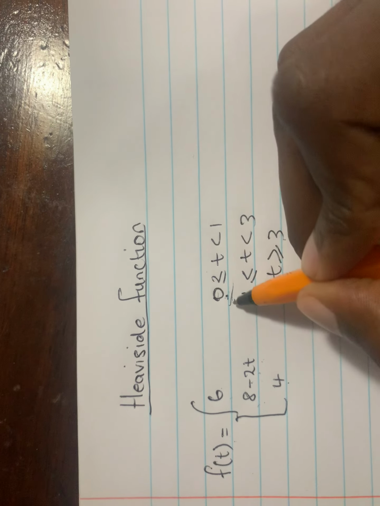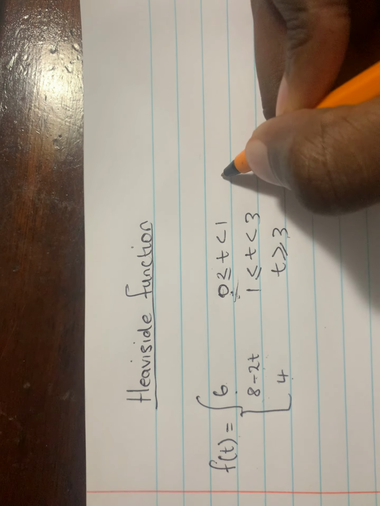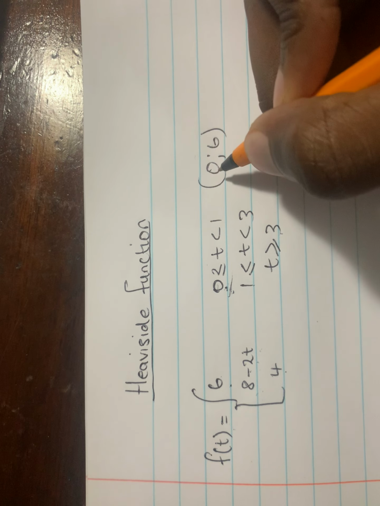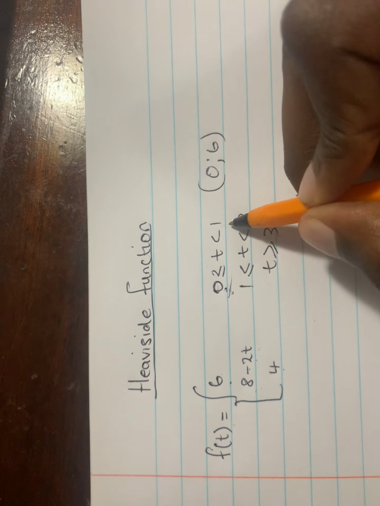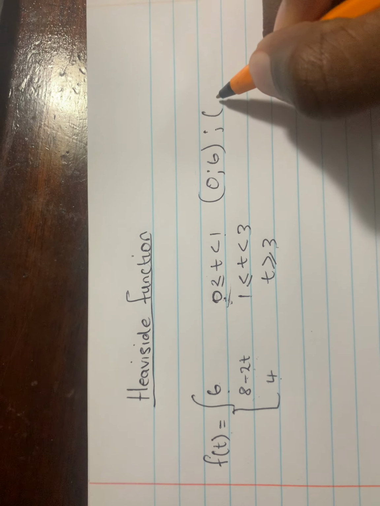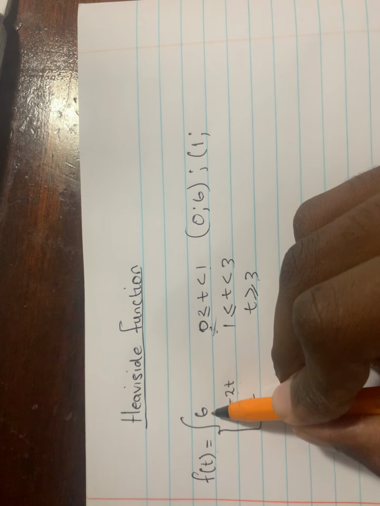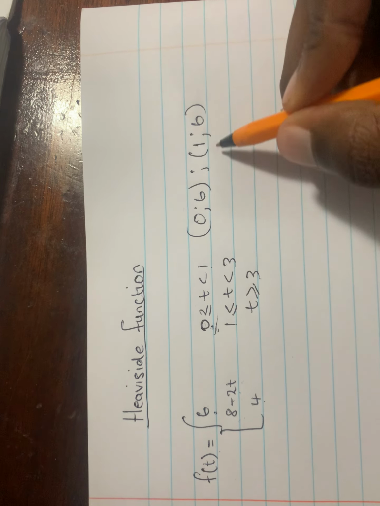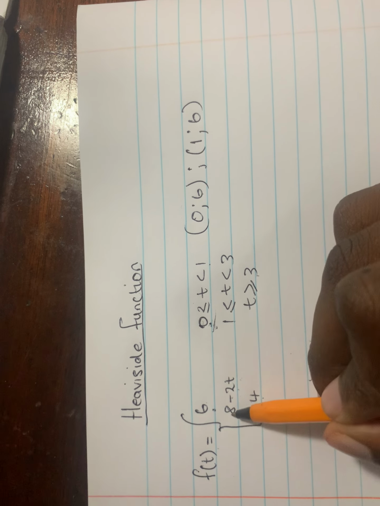Here you have a constant, so you just say 0 is to 6. Your x is 0 and your y is 6, and then you have a 1, and you will also have the coordinate 1 is to 6. We are done here, and we have this function 8 minus 2t.